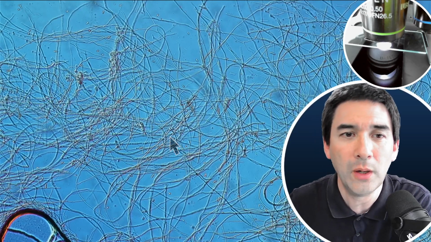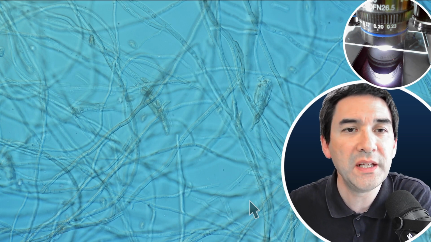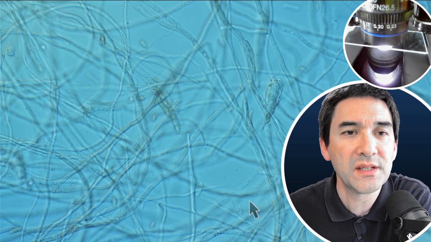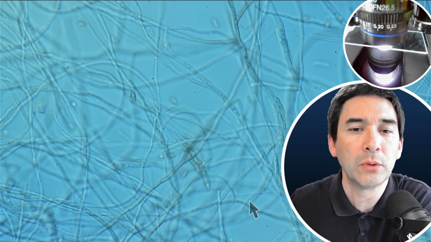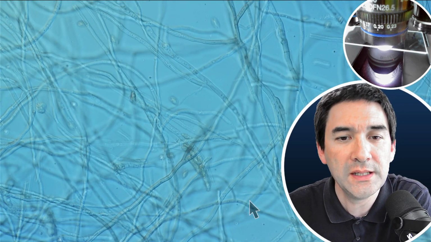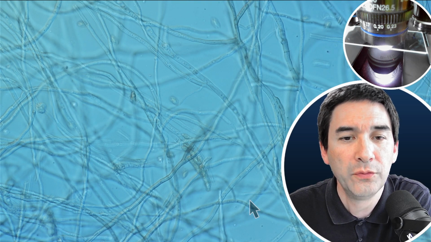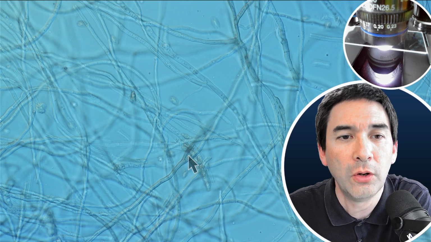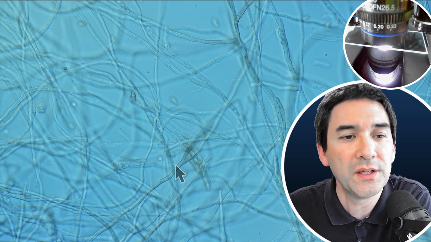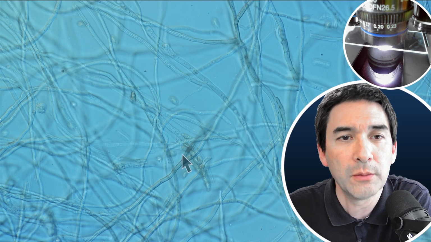So let's go up again a little bit with the magnification. And this is now using my 60 times objective. Something that's very typical of fungi generally is if you look very carefully here now, I'm going to move the arrow here. You can actually see that the cells here seem to branch off. That's something that can be seen relatively frequently in fungi, that essentially the cells are branched.